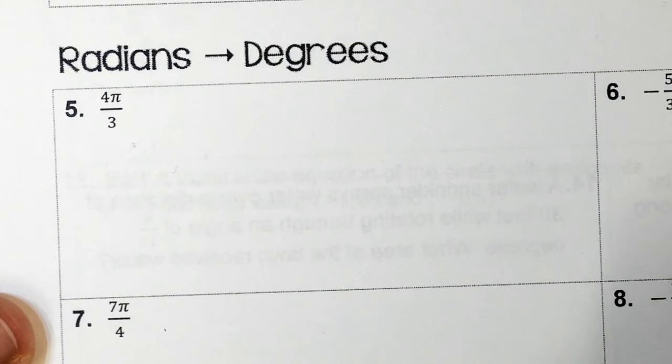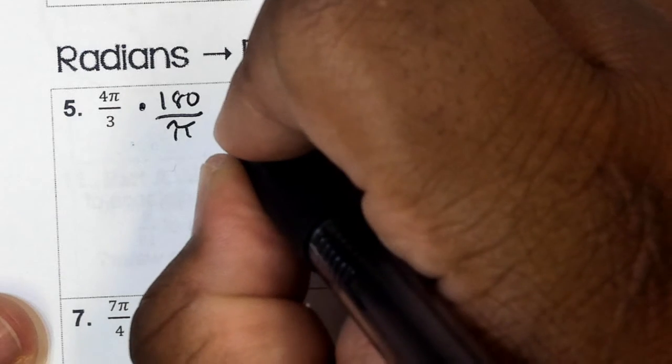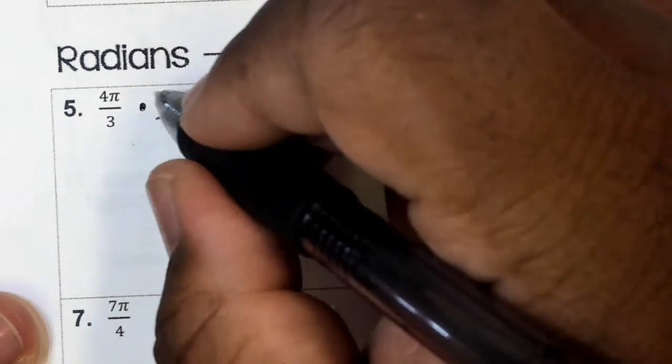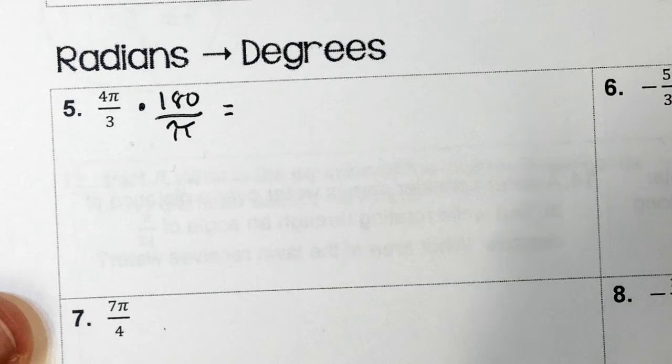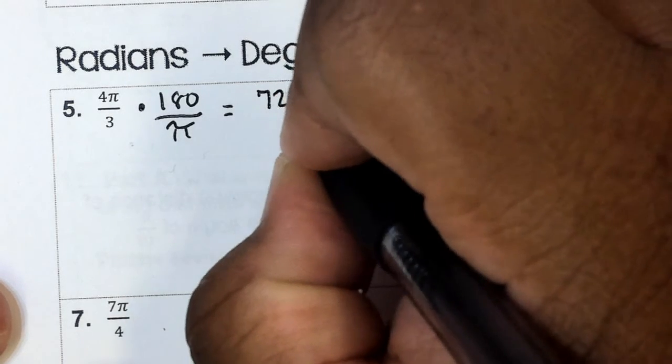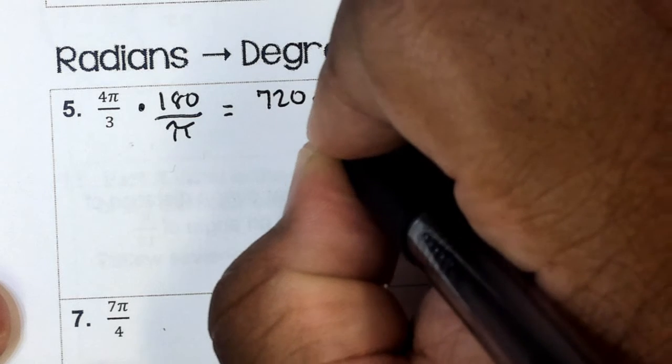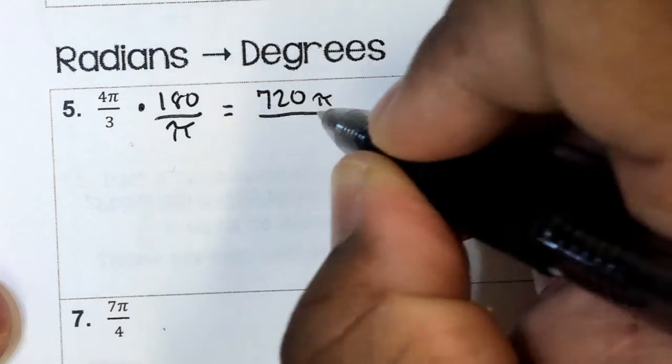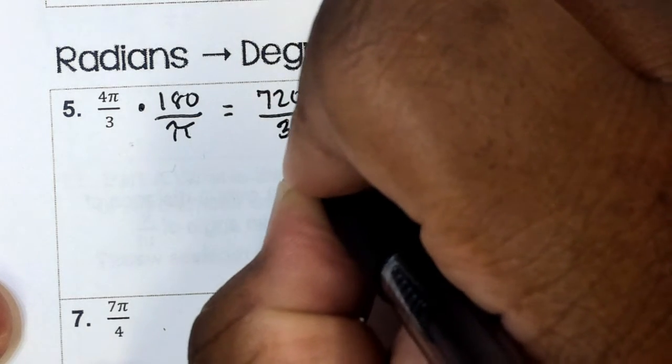So from radians to degrees, it's times 180 over pi. And then on top, it's 4 times 180, which is 720 pi. On the bottom, it's 3 times pi, which is 3 pi.